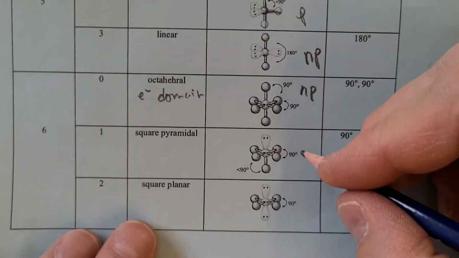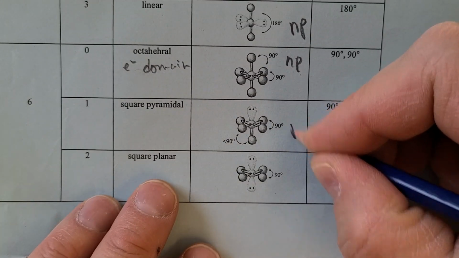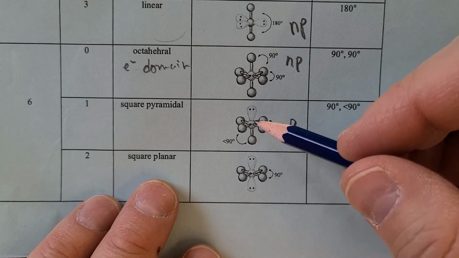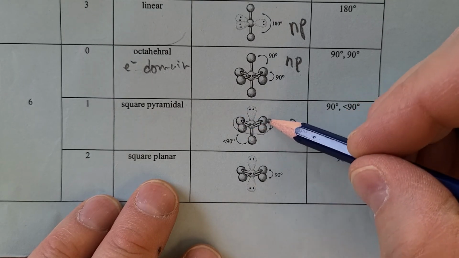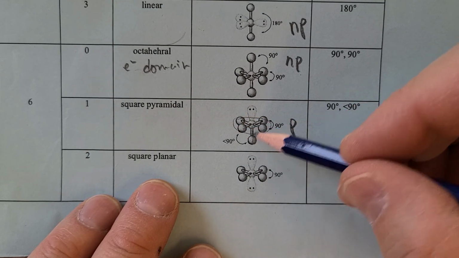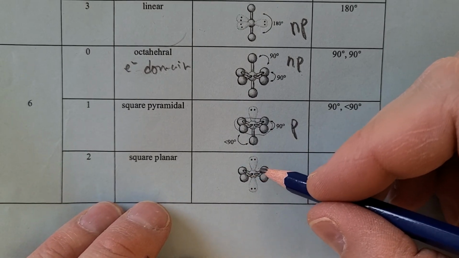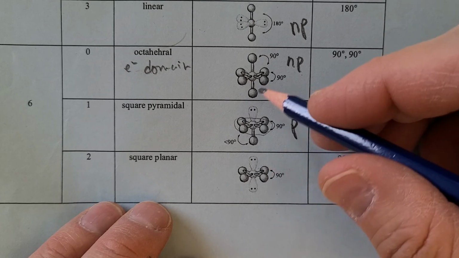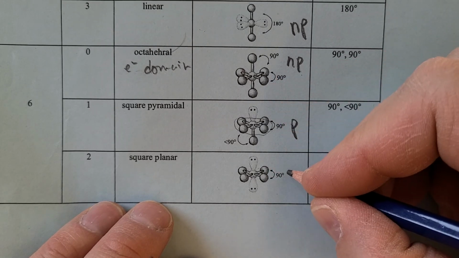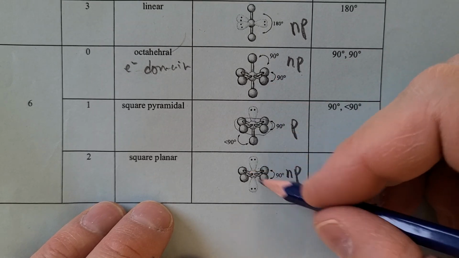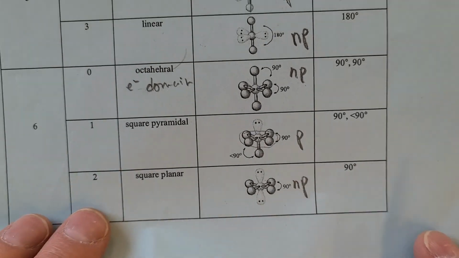And this one here will be polar, because even if these cancel each other out, we still have this one down here. And then this one, it's very similar to one that we looked at earlier, and it's going to be nonpolar, because all of those will cancel each other out.